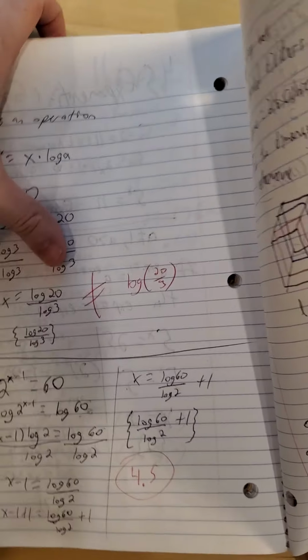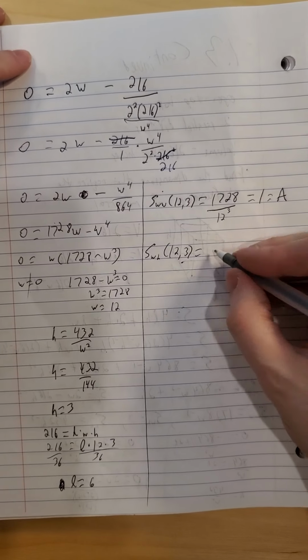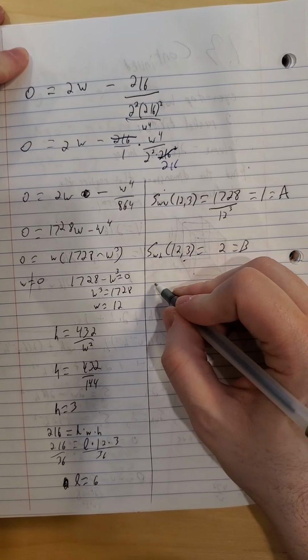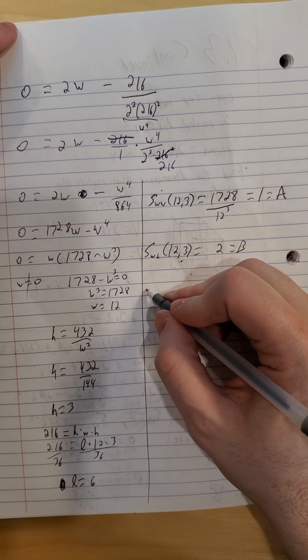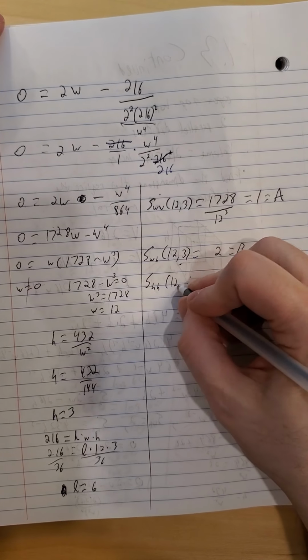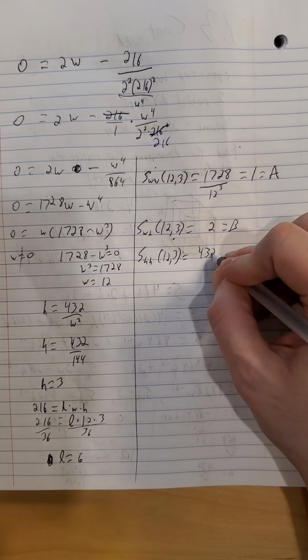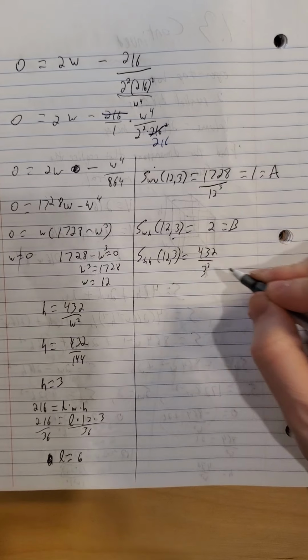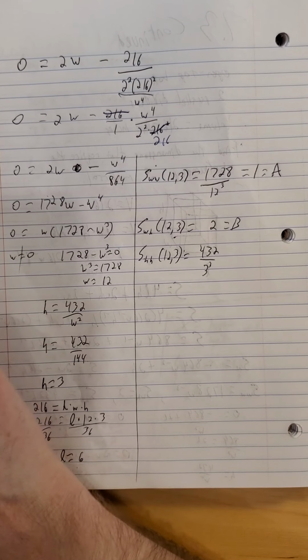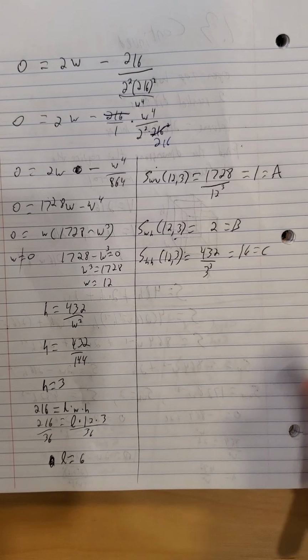So our other second order derivative, that was always the constant 2. That is our B. And our last second order partial derivative, S_HH of 12, 3. S_HH, recall, was 432 over h cubed. And h is 3, so over 3 cubed. So that is 16. That's our C value.